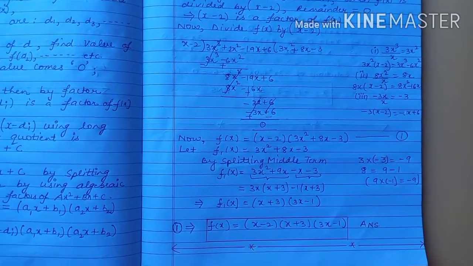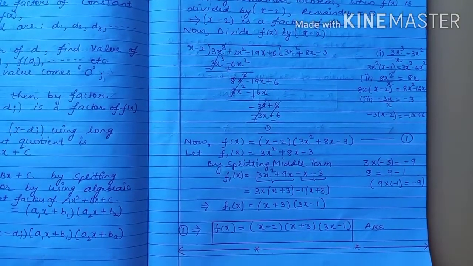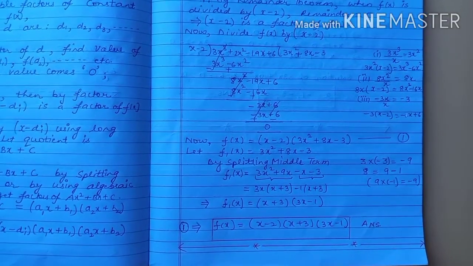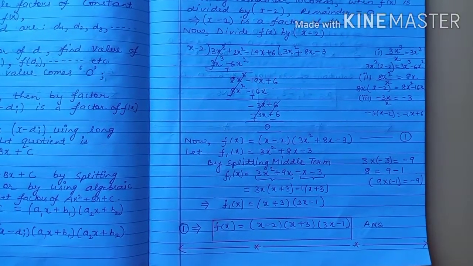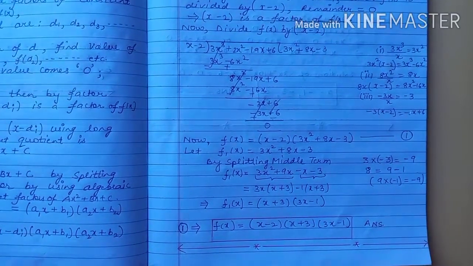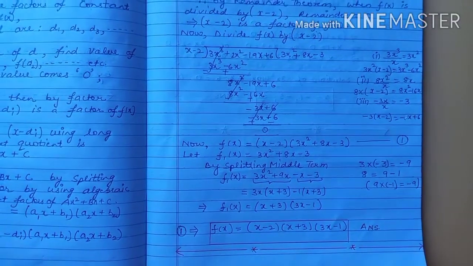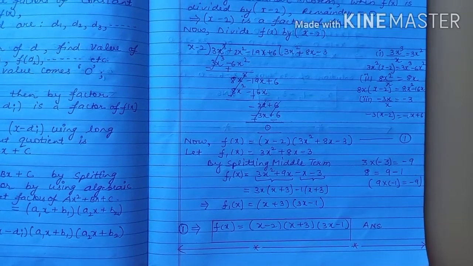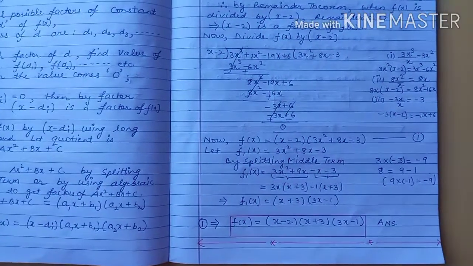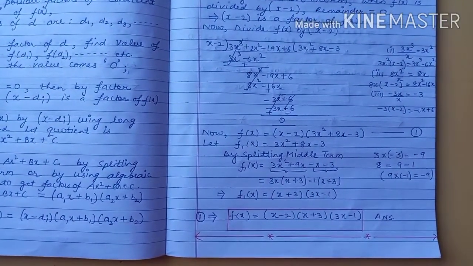Now we can split the middle term. The middle term can be split as 9x minus x, because 9 into minus 1 is minus 9. It is the same as 3 into minus 3, that is, coefficient of x square and constant term. Now combine the first and second term and the third and fourth term. From the first and second term, take 3x common. It is x plus 3. From the third and fourth term, take minus 1 common. Again we get x plus 3. Now x plus 3 can be taken common. So it is (x plus 3) into (3x minus 1).